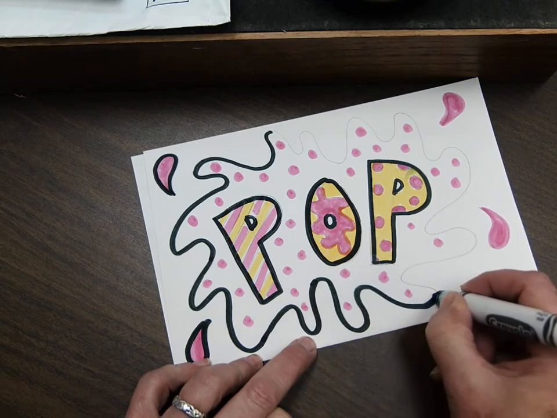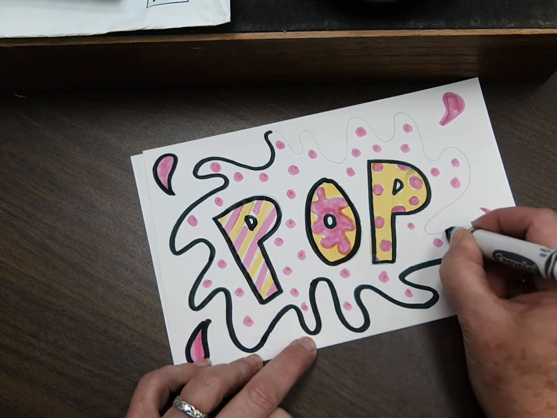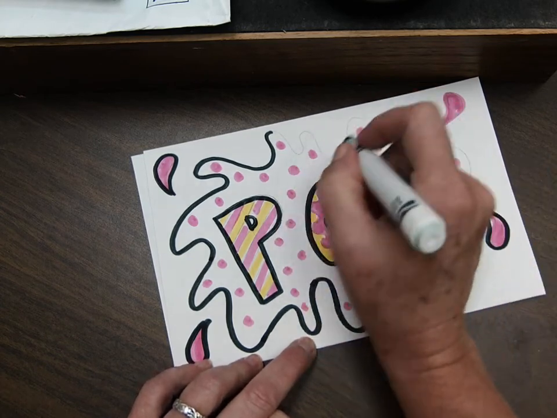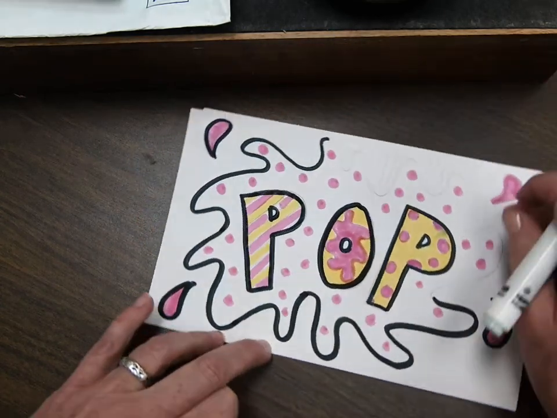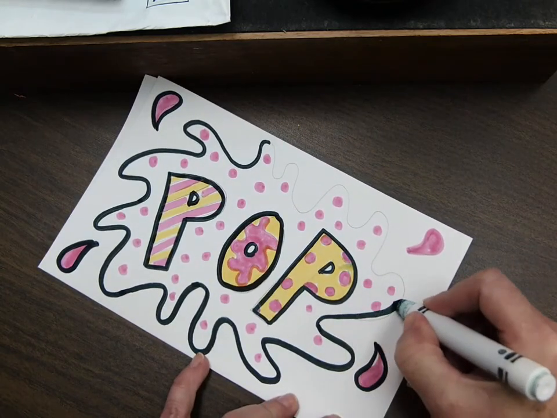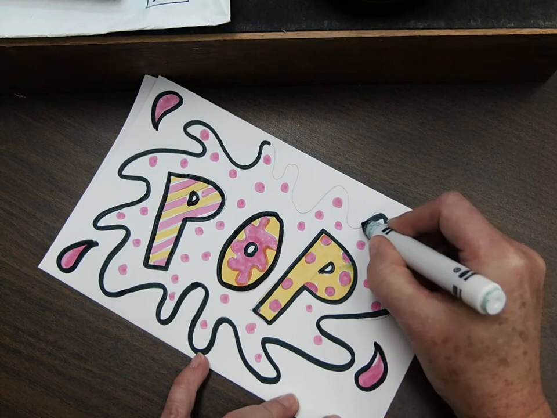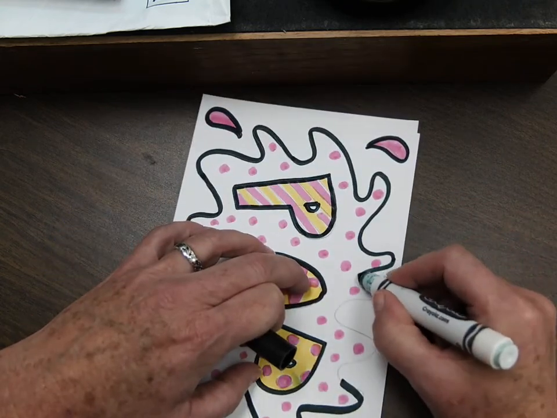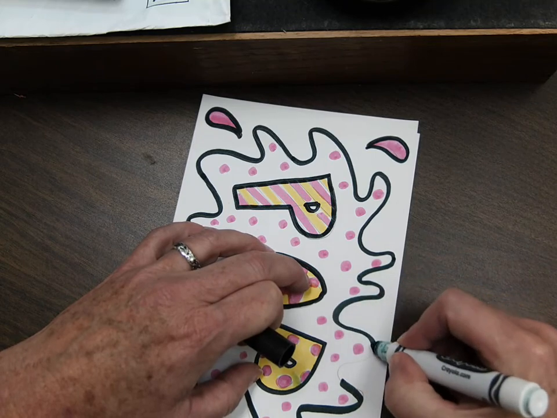I want to show you a little artist trick that I do sometimes when I'm working on a piece of art, so I don't have my hand smear things. Sometimes I'll turn my paper. And when I turn my paper, I turn it so I'm close to whatever I'm drawing. And sometimes I'll even turn it that much just to get to that easy.